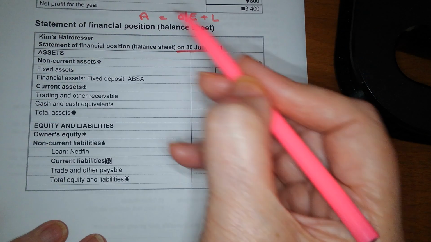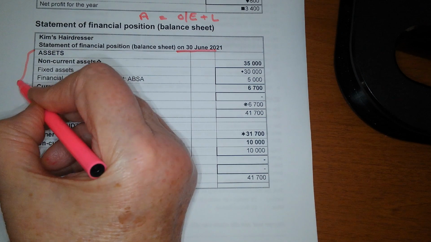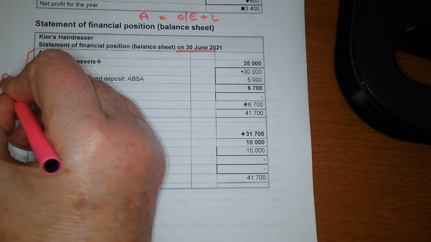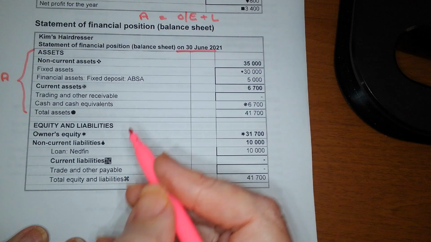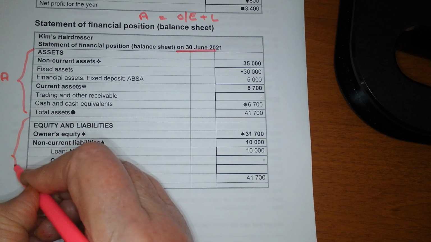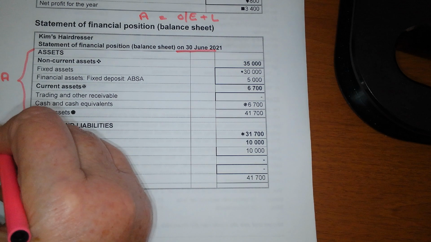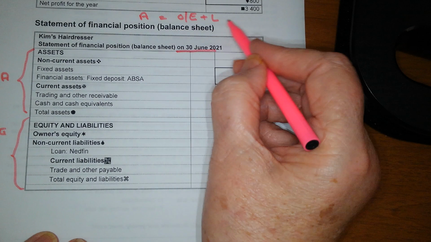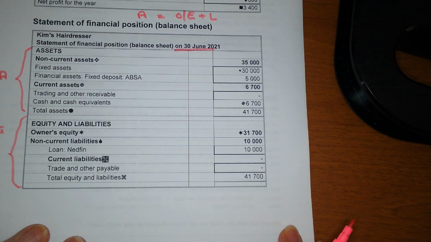So it means the top part of the balance sheet is my assets, the left-hand side, and the bottom part of my balance sheet is owner's equity and liabilities, the right-hand side of the accounting equation.